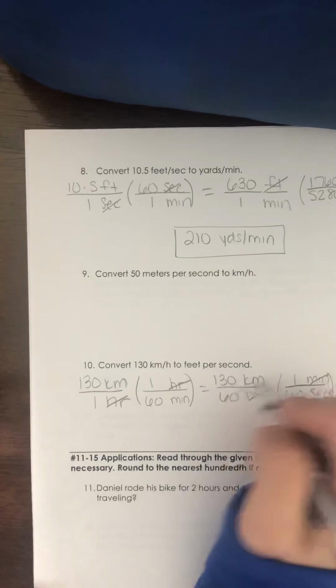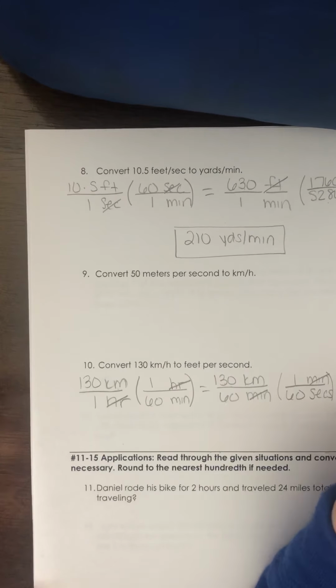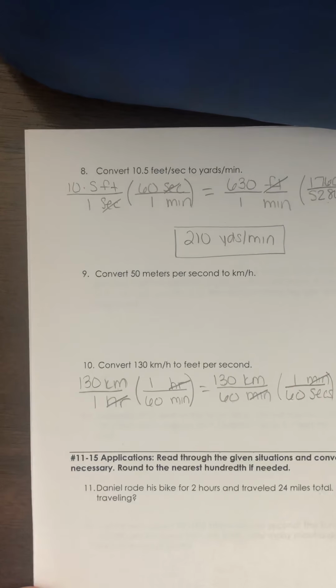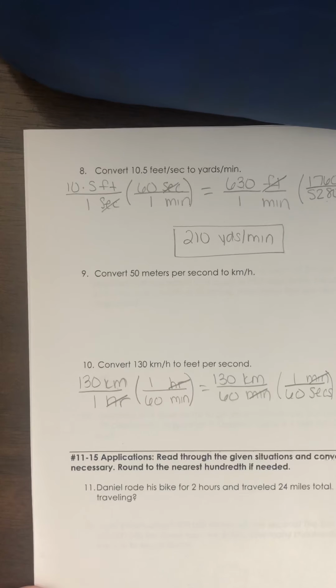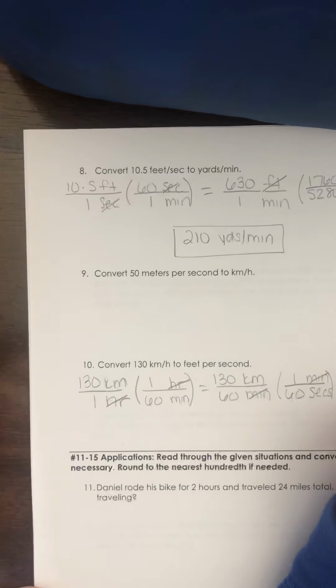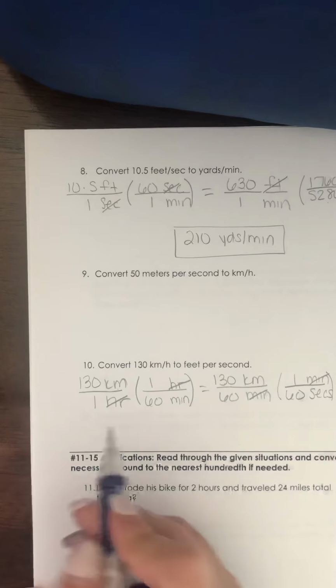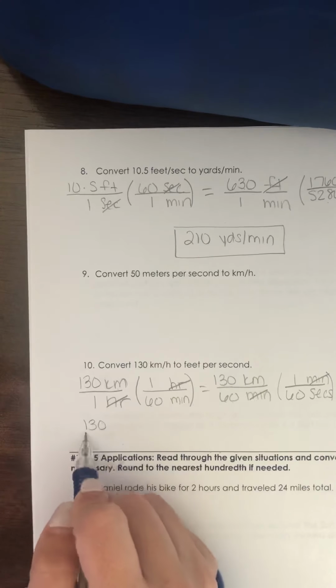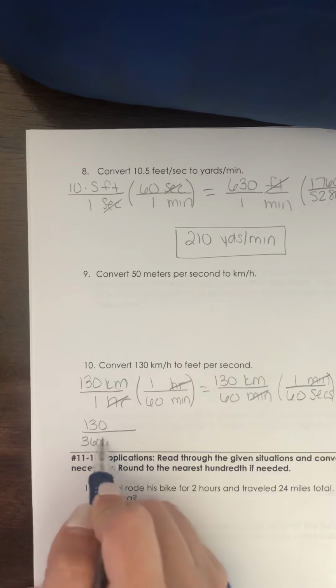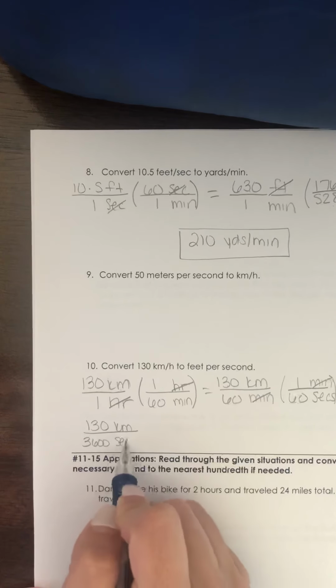I still have 130 on the top, kilometers. 60 times 60 is 3,600. And we have seconds on the bottom now. Again, I'm still not going to divide it out. You can leave it like that. I'm going to bring it down here though, 130, 3,600 kilometers per second.